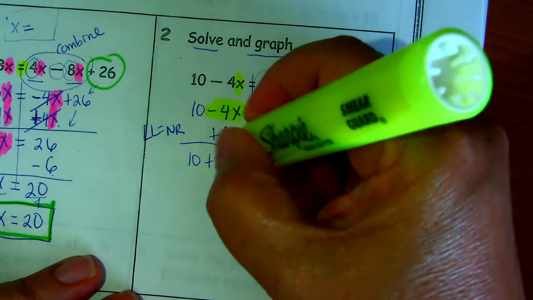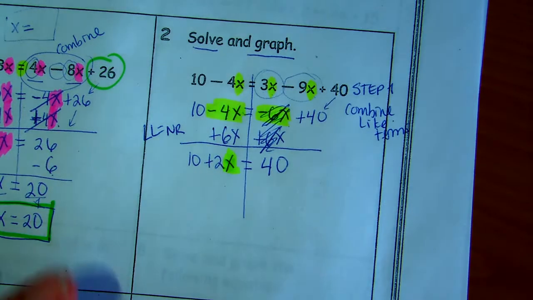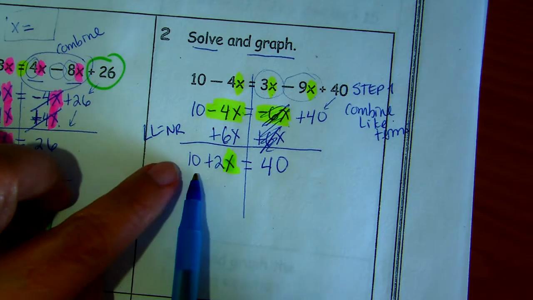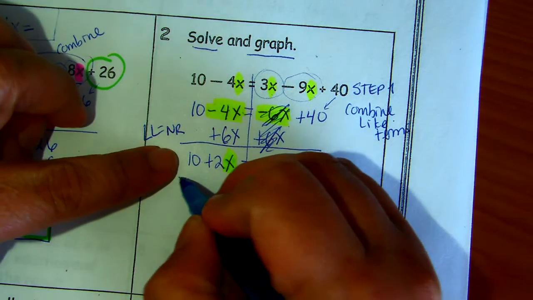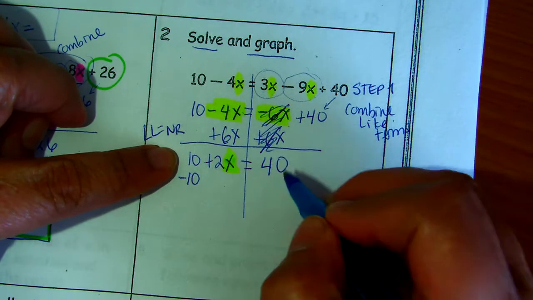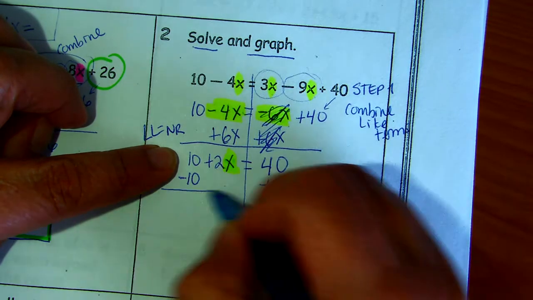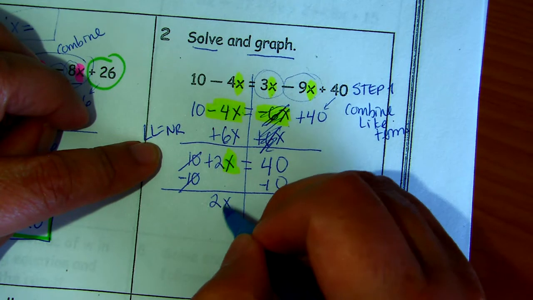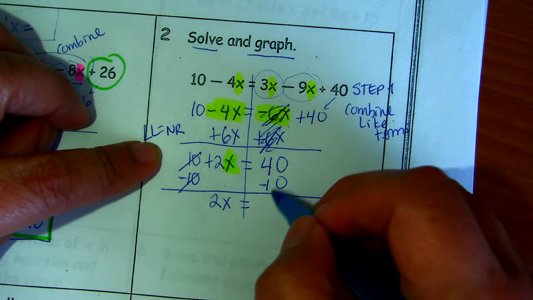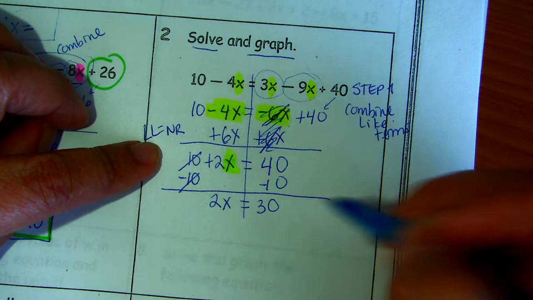Okay. I still need to leave the x by itself. What's in the way? I still need to move this number right here. The 10 is adding, so I'm going to subtract. Subtract 10, subtract 10. These two get canceled. Bring down the 2x equals 40 minus 10 gives you 30.